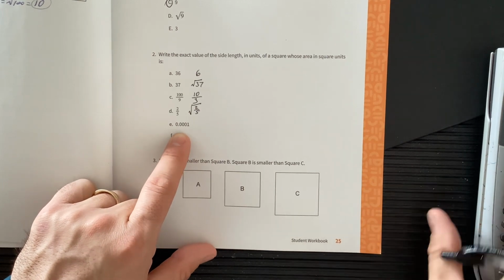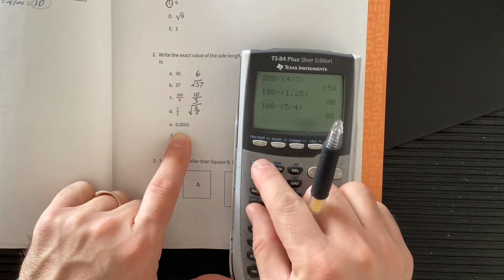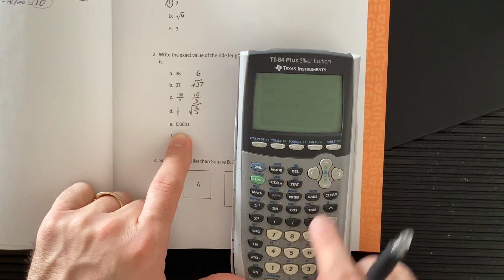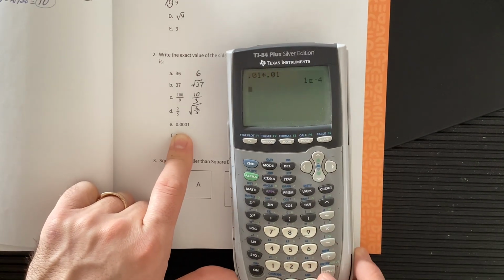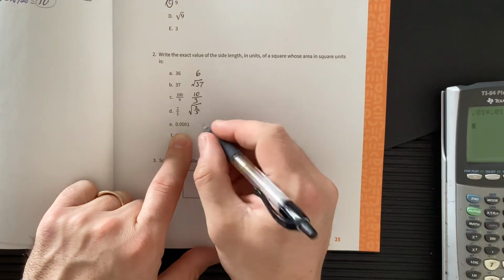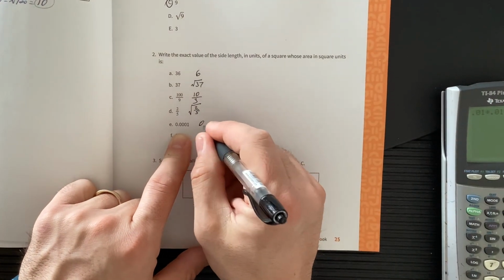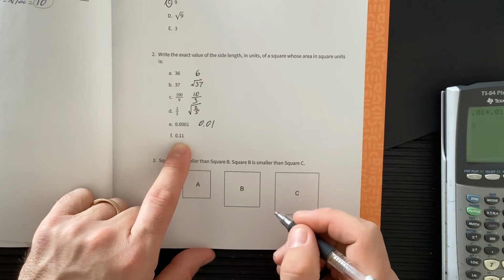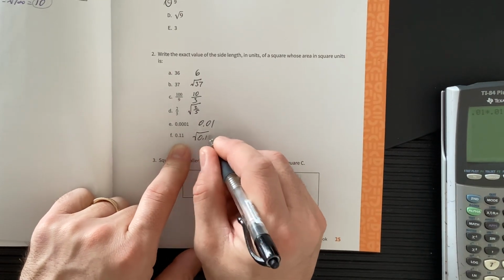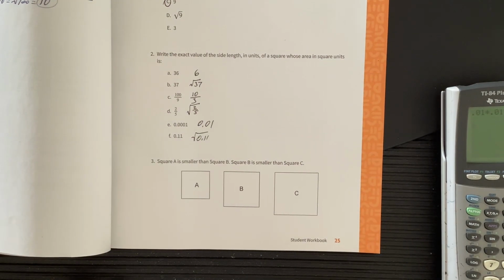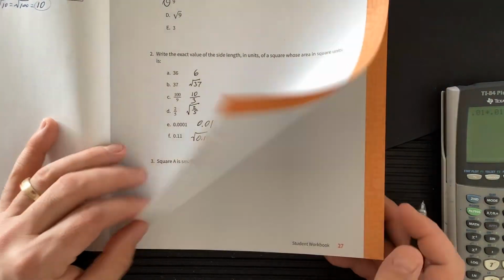How about this one? Does that come out nice? I don't know. What's 0.01 times 0.01? There it is. So that one comes out nice. 11? Not gonna work. Gotta write it as a square root. So if it doesn't have a perfect square root, it's not a perfect square that we wrote down the other day, can't do it.